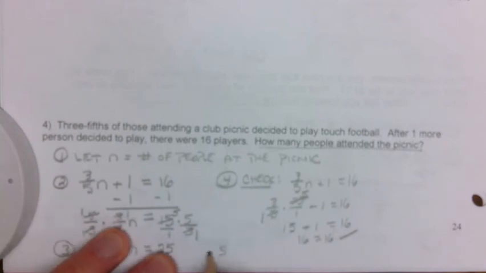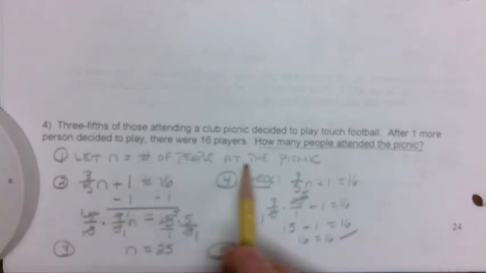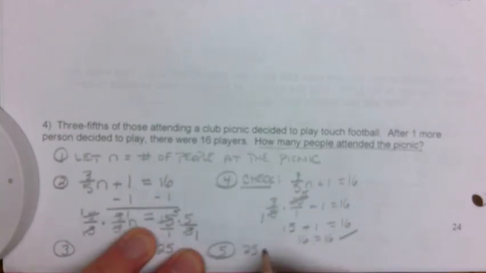Now step 5 is our sentence. How many people were at the picnic? Well, we just solved in step 3. 25 people attended the picnic.